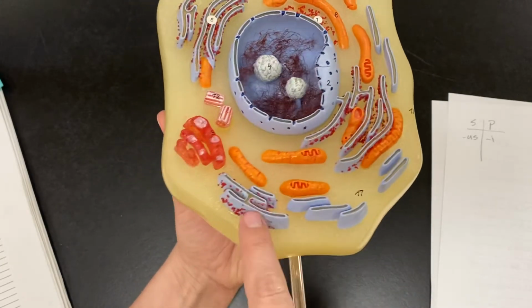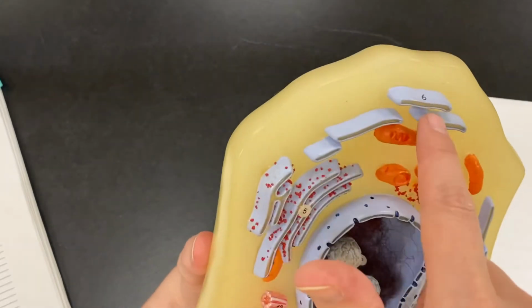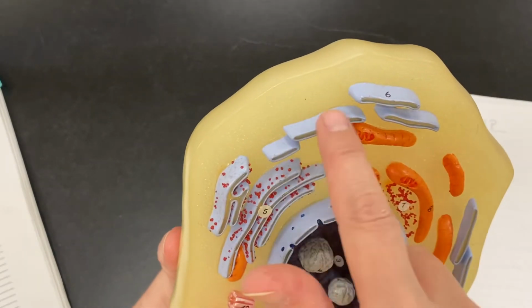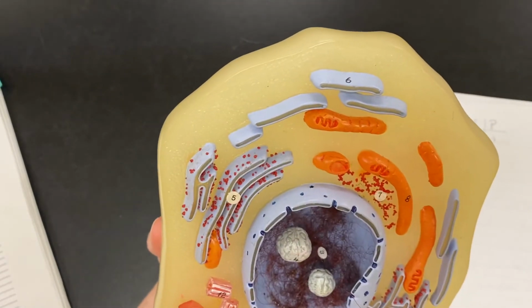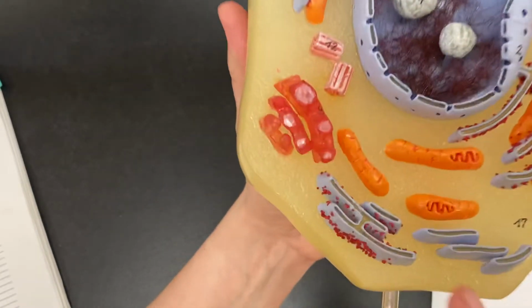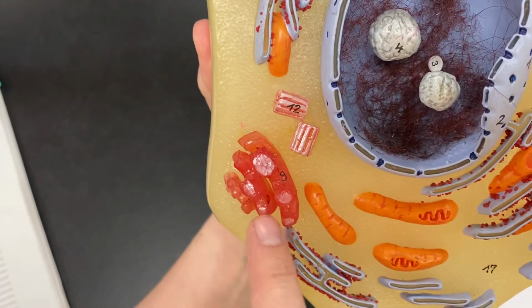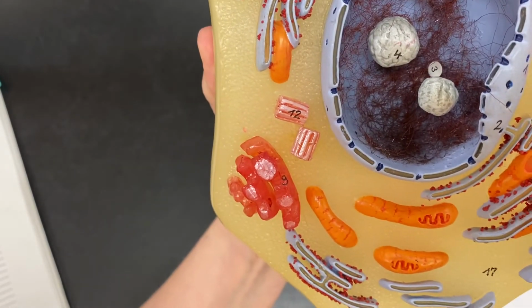It has the red bumps on it. The smooth endoplasmic reticulum is the same stuff, but without the red bumps. The Golgi body is this red wonky bit in the corner. And we'll talk in lecture about what those do.